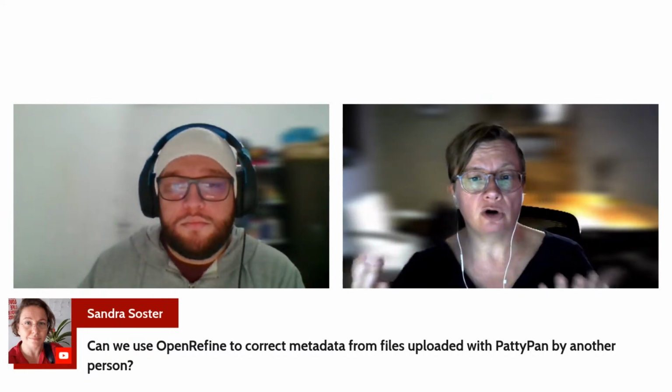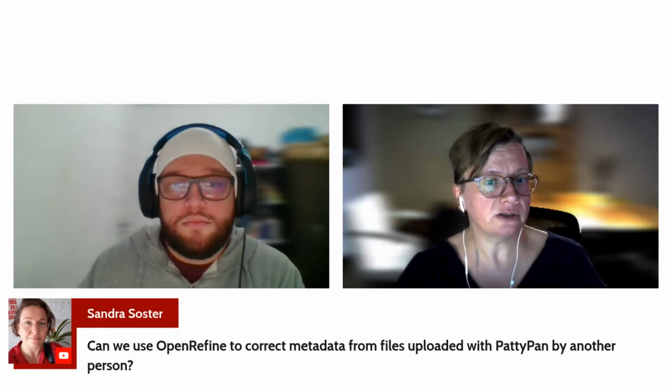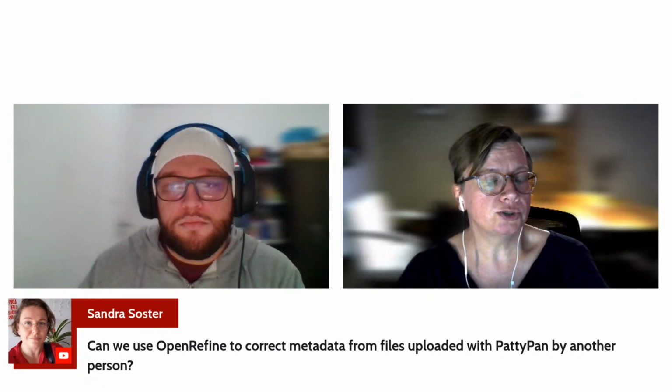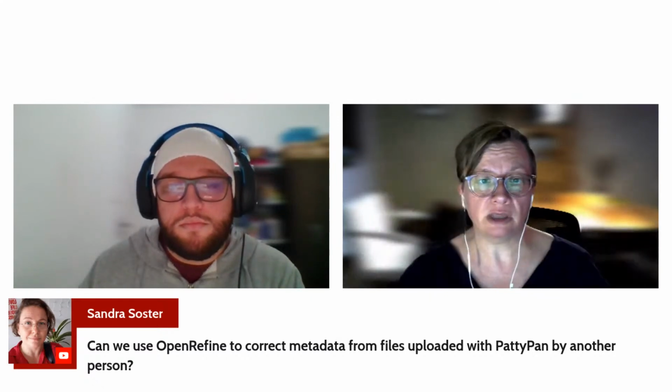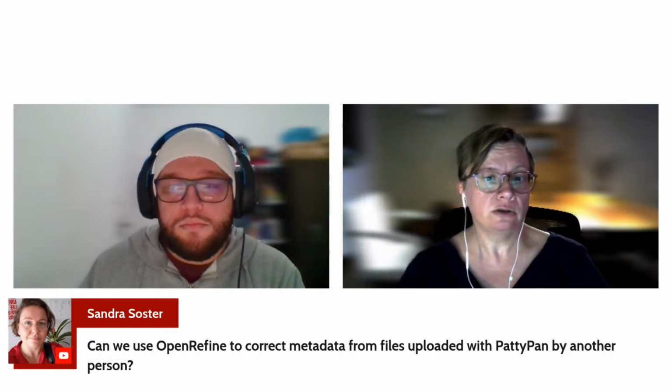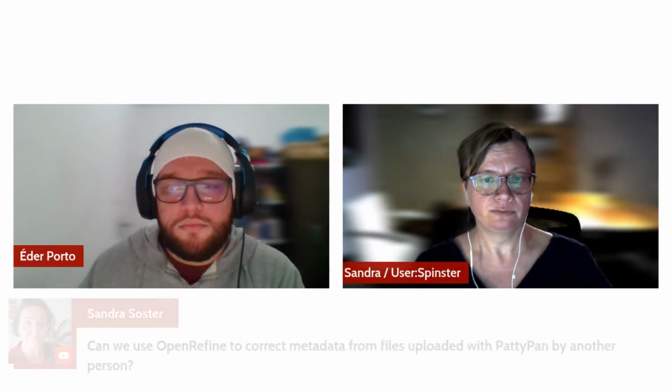Of course, there are also other tools that you can use to batch edit existing Wikitext. So maybe OpenRefine would not be your first choice, but if you think, oh, I have one big thing that I want to do in bulk, and I like using OpenRefine, then certainly you can do that.